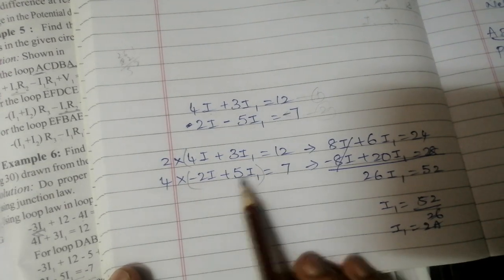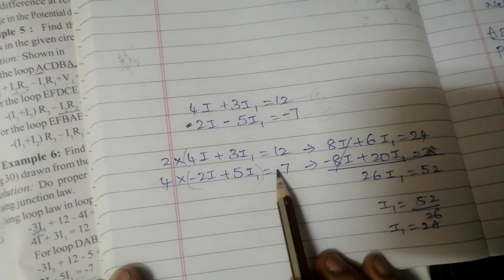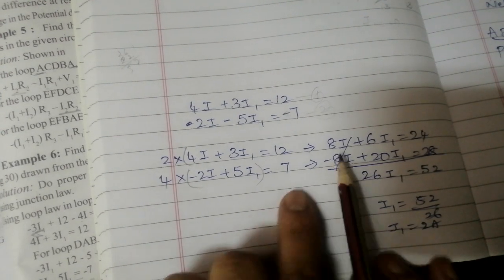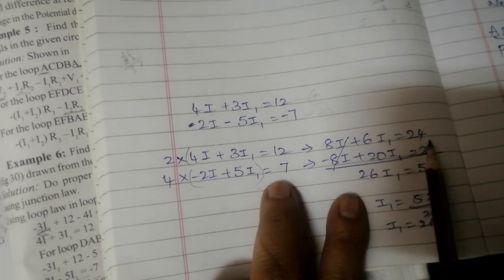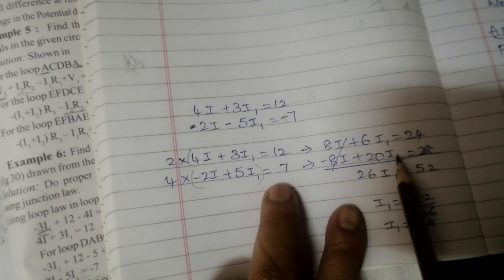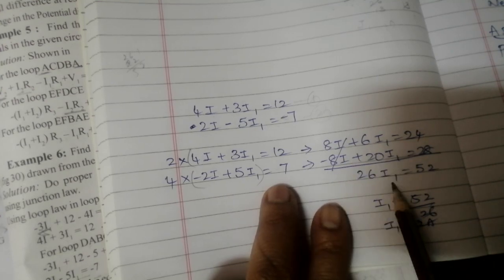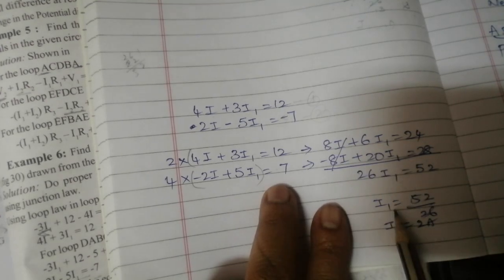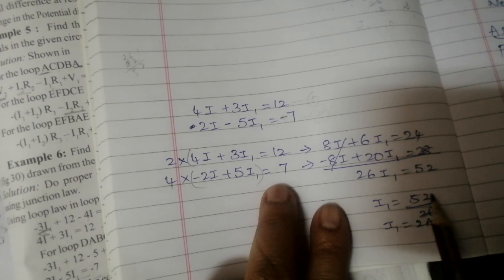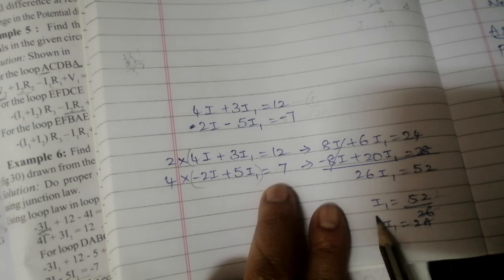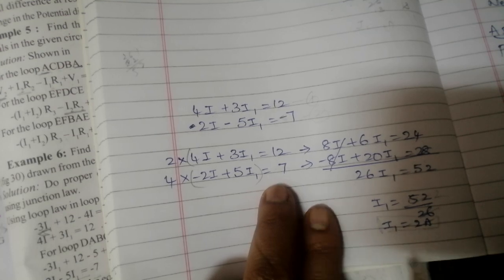So here, by equating, I'll remove this minus symbol. So what I will get: 8I plus 6I1 is equal to 24, minus 8I, 20I1 is 28, means this one will get cancelled. 20 plus 6, 26 I1 is equal to 52. I1 is equal to 52 by 26, ones are 26. Means how much I1 did I get? 2 amperes, which means the current is 2 ampere.